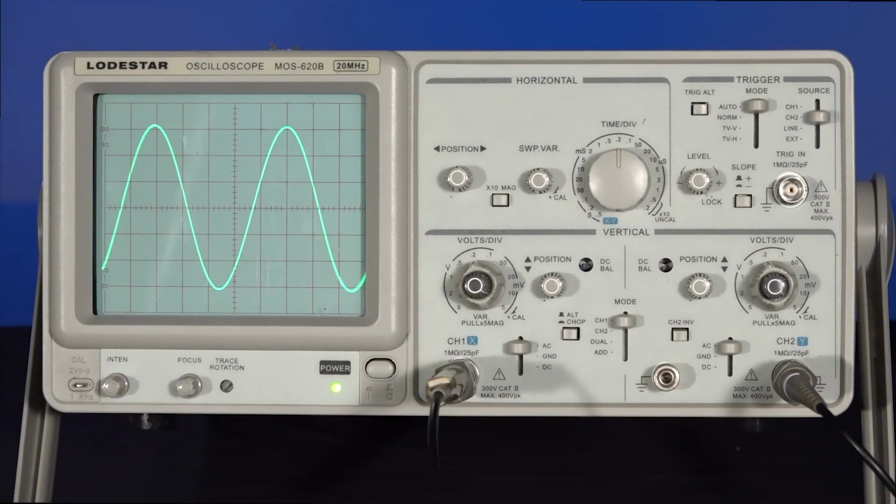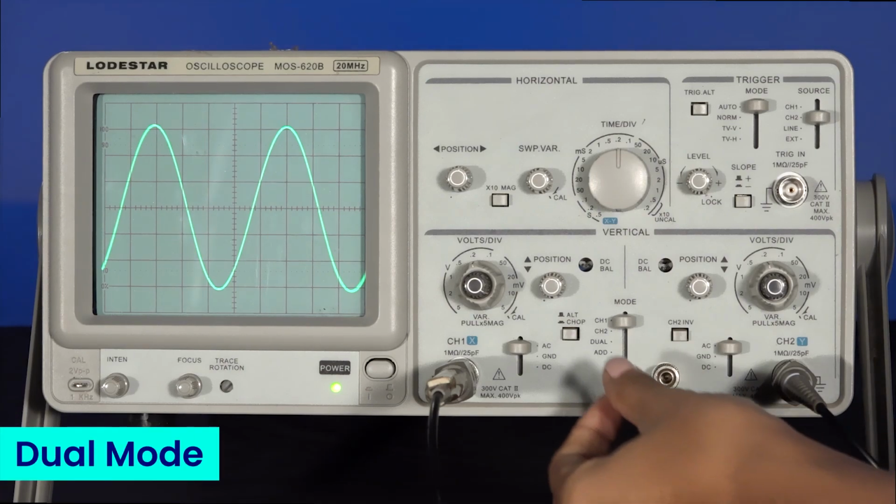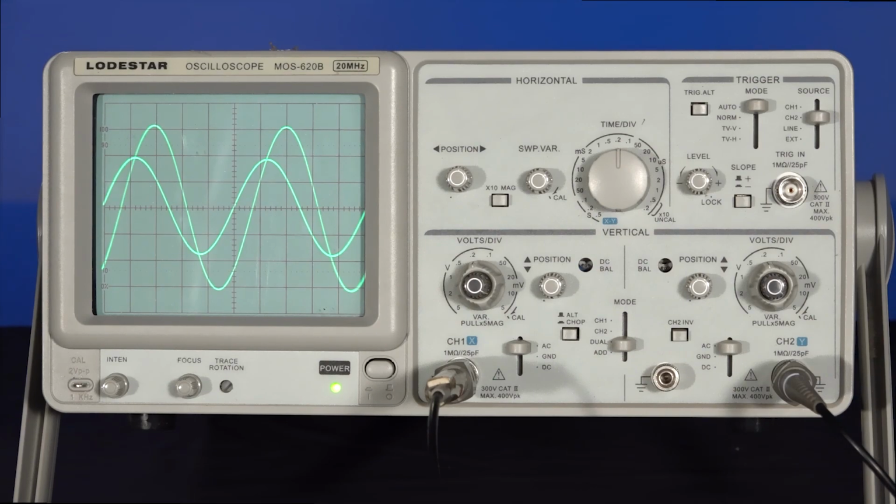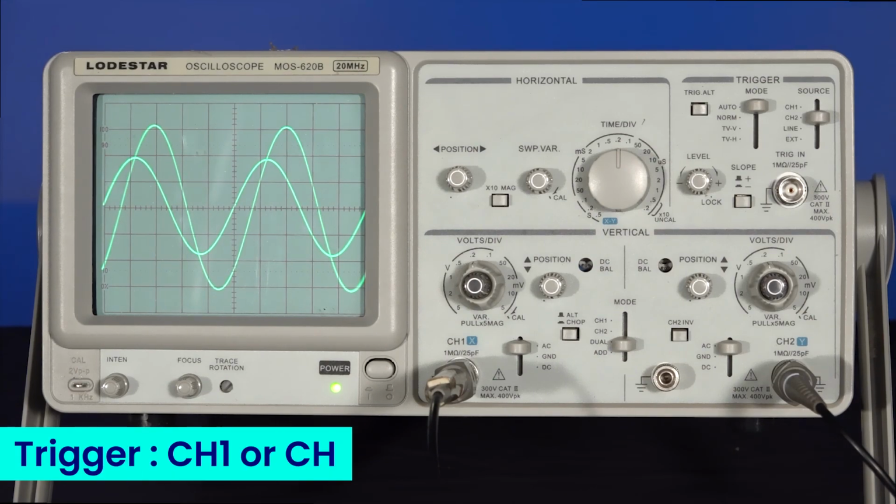To observe two signals on the screen, we select the dual mode. Since we observe two signals of the same frequency, the trigger source can either be channel 1 or channel 2.